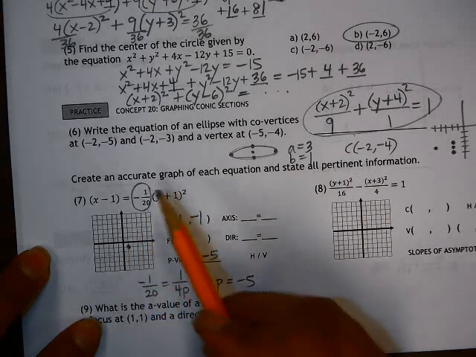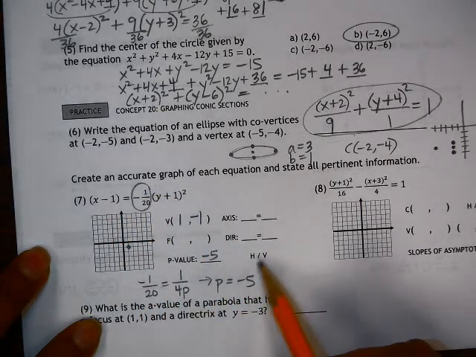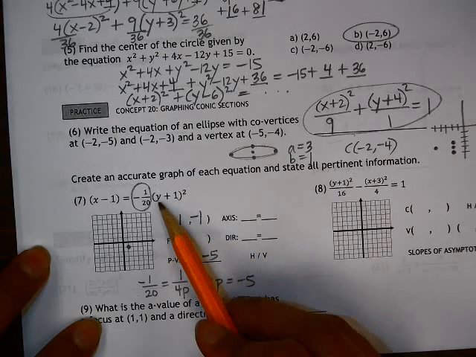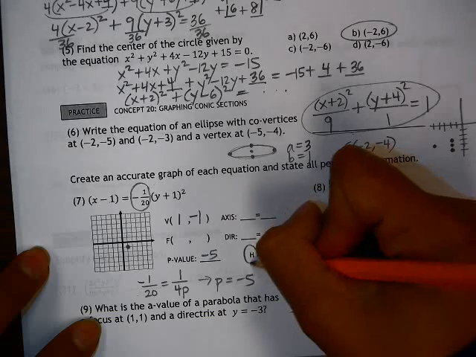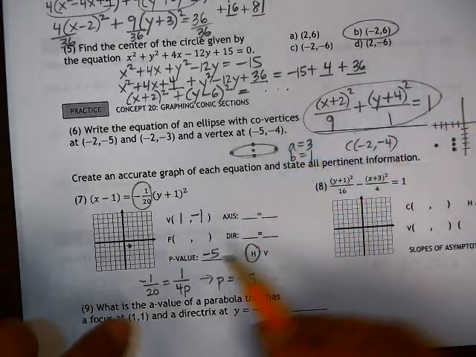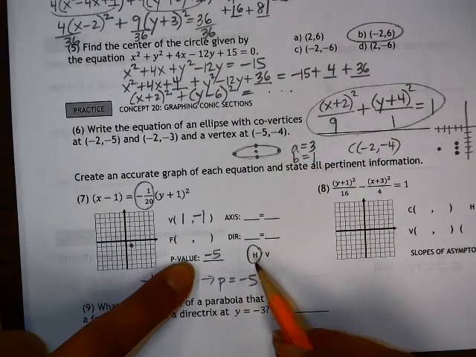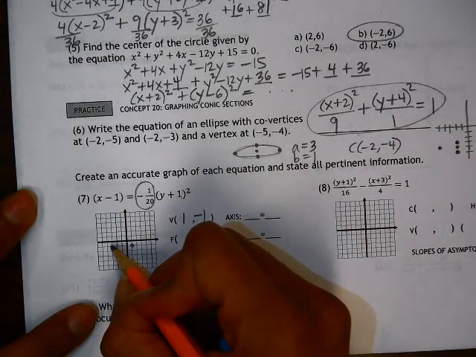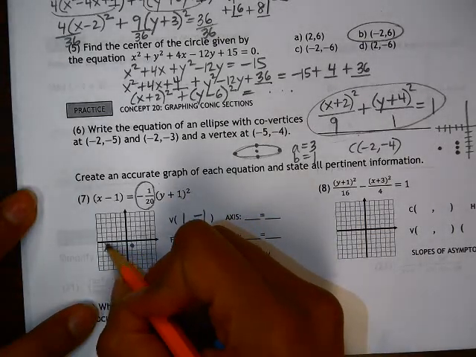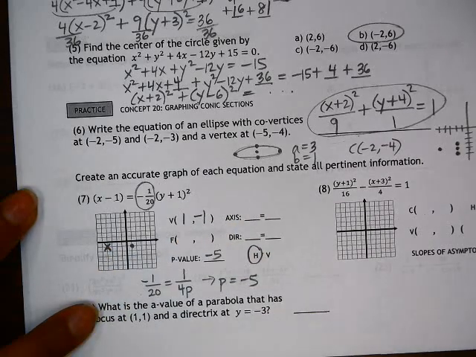So let's look at whether this is a horizontal or vertical parabola. Since the y is being squared and the x is not being squared, this is a horizontal parabola. That means we have to count -5 in the horizontal direction to get our focus. So I'm going to count left 5 to identify where the focus point is.